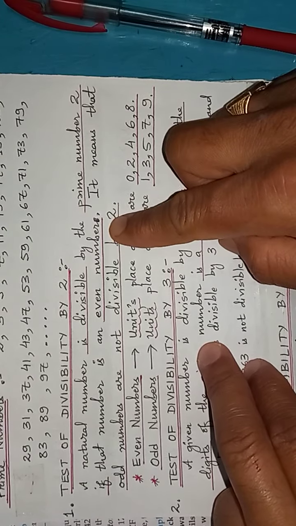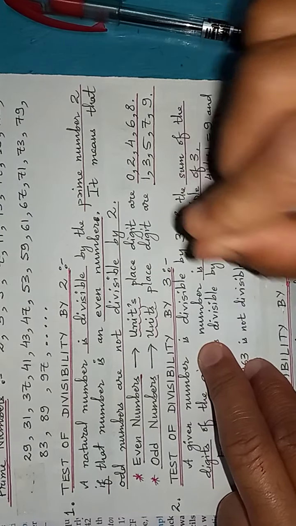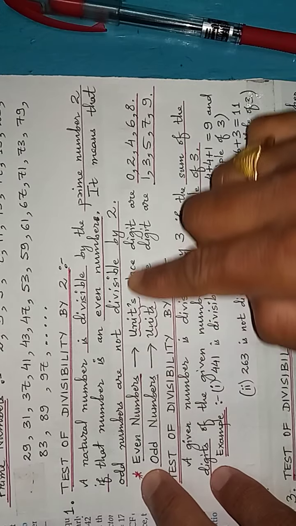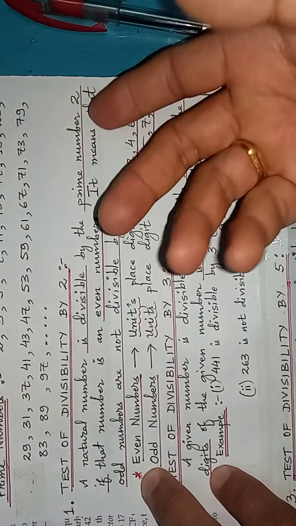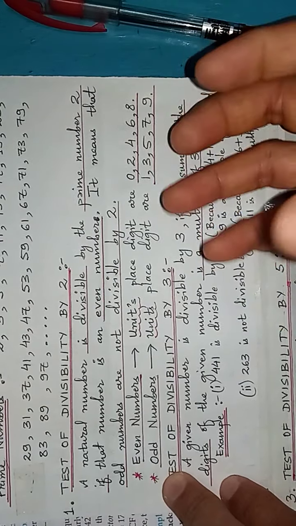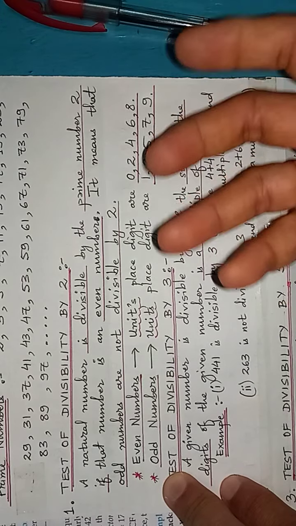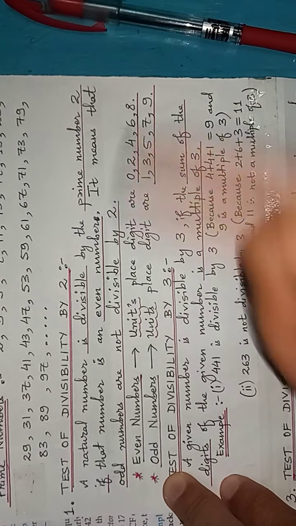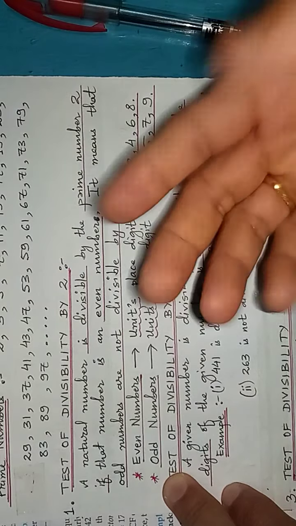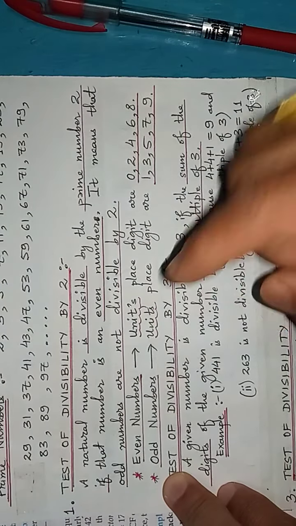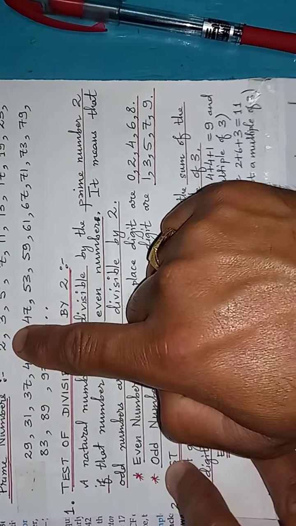If that number is an even number, we can divide. It means all even numbers we can divide by 2, and odd numbers are not divisible by 2. To know whether a number is divisible by 2 or not, you just have to look whether that number is an even number or an odd number. But the question is how to identify whether a number is even or odd, because we know that even numbers we can divide by the prime number 2.